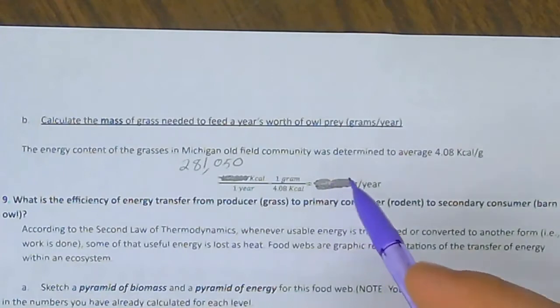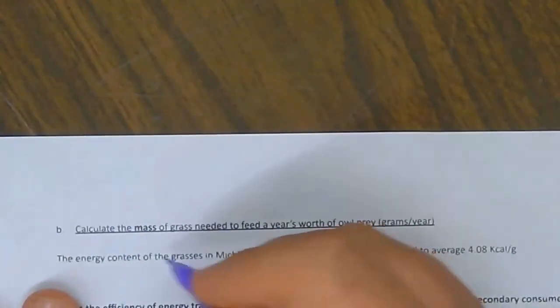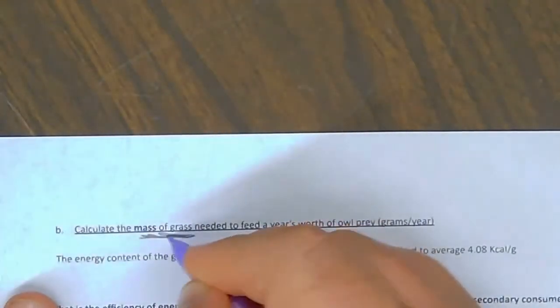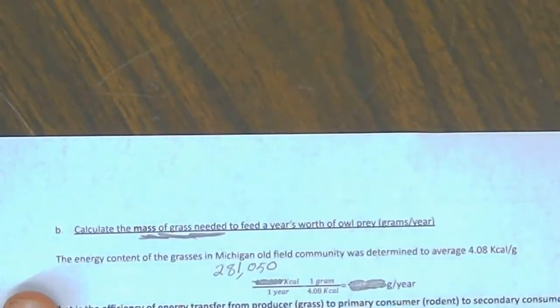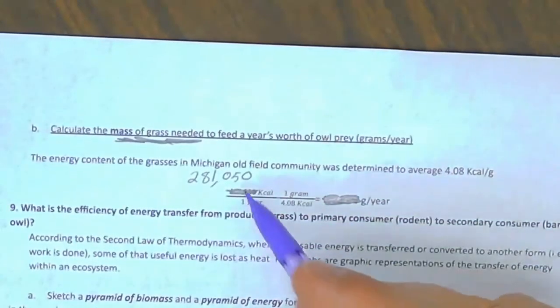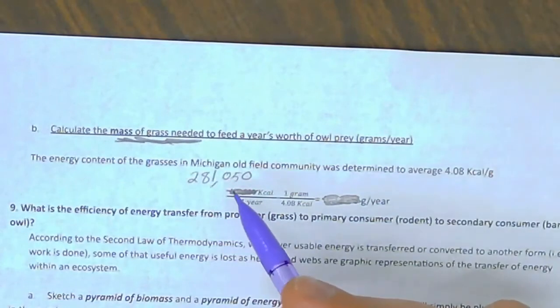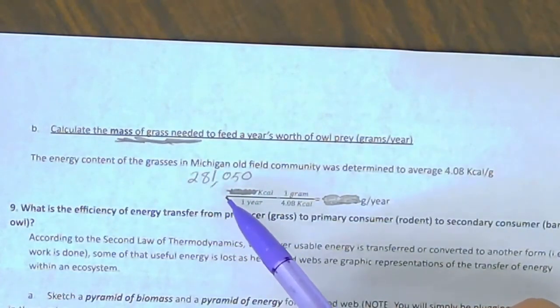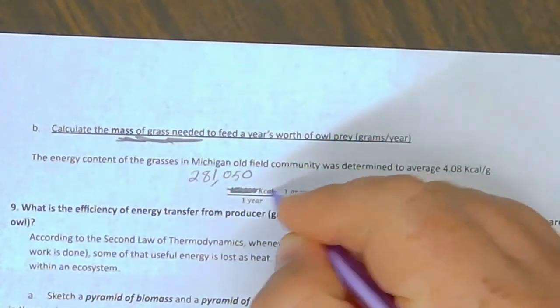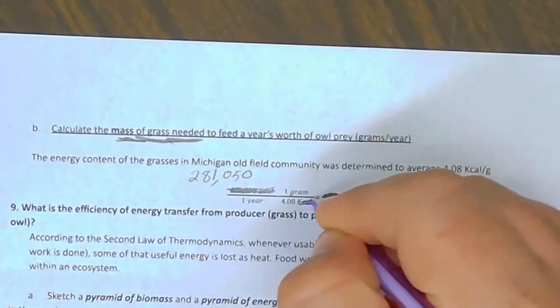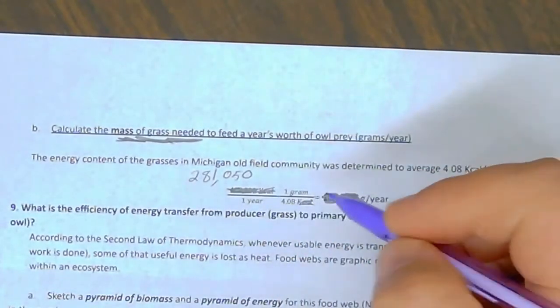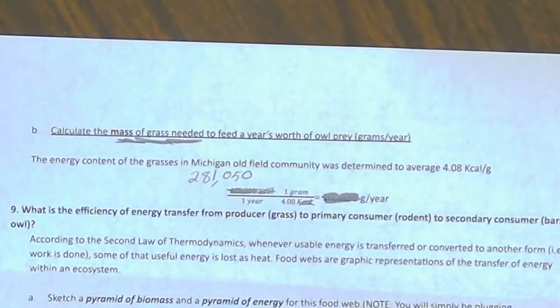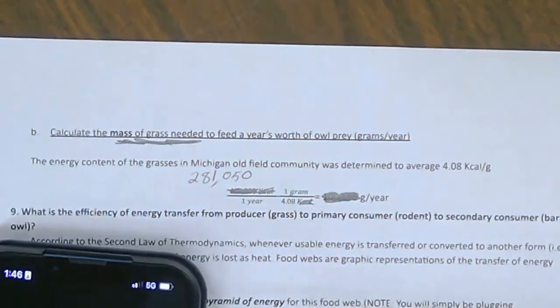And again, in this one here, we're calculating up here the mass of grass needed. Okay? So we're going to take that 281,050, right? We're going to cross out kcals and kcals, right? And we're going to take that, right?